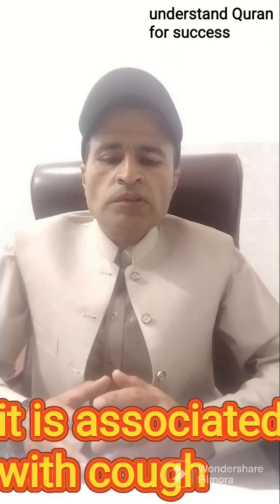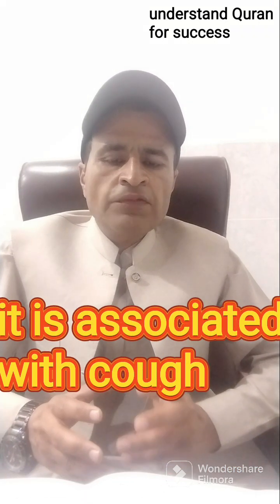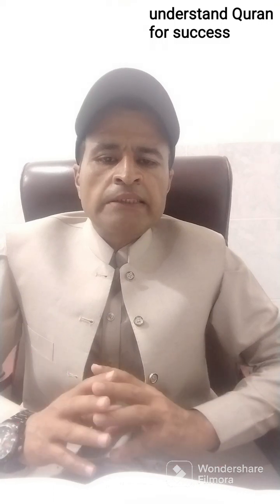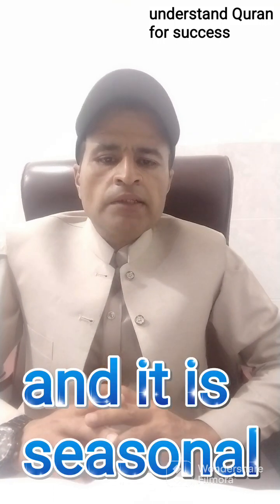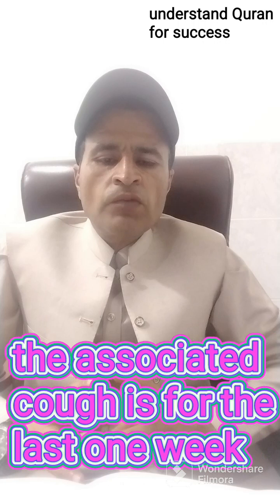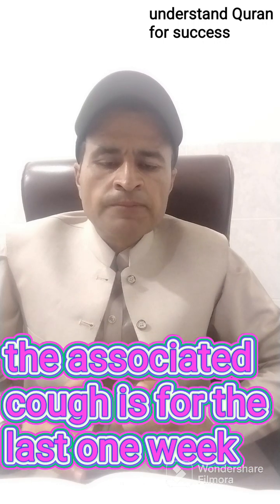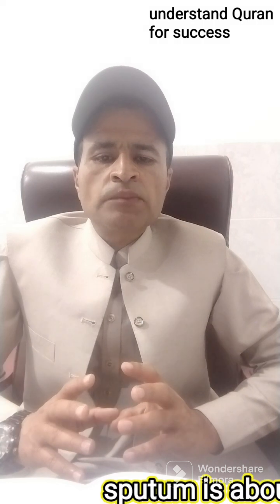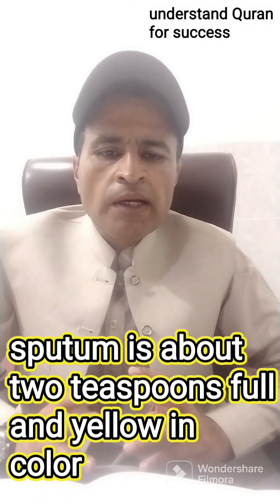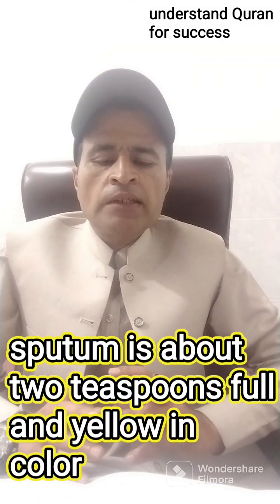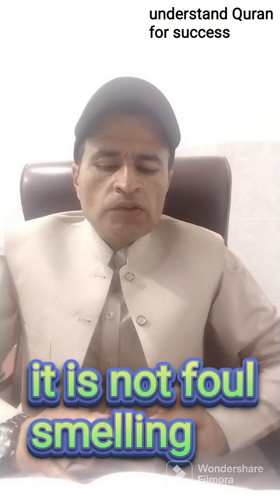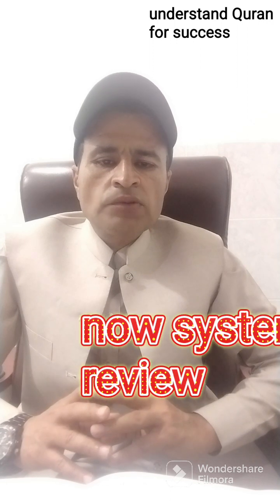It is associated with cough. It is progressive, it is worse in the morning time, and it is seasonal as well, and it is associated with the cough, which is also for the last 1 week. The cough is productive in nature, and she is producing sputum of about 2 teaspoonfuls, yellow in color, with no blood in it. It is not foul smelling. So these patient's complaints are associated.